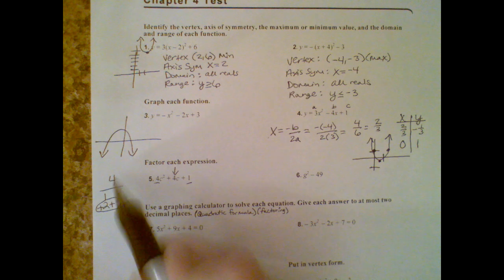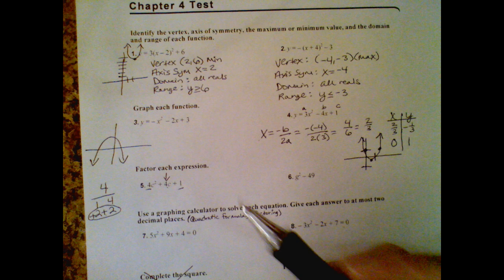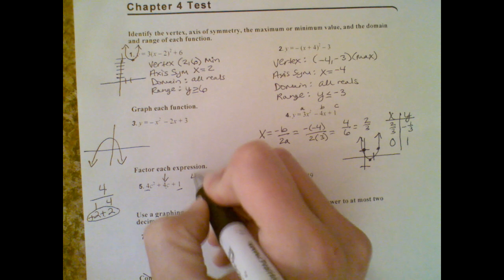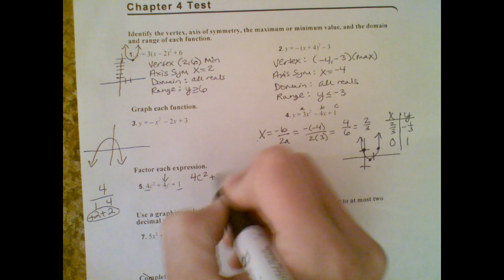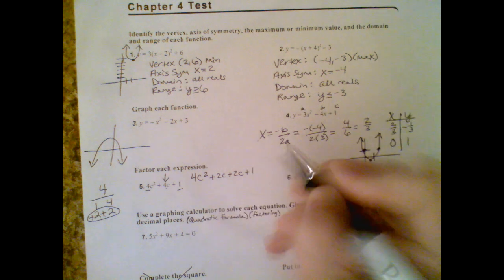If we multiply those, we get 4. If we add those, we get positive 4. So we're going to replace that with our middle term, plus 2c plus 2c plus 1. And then do our grouping.